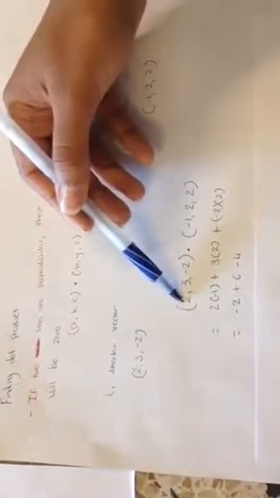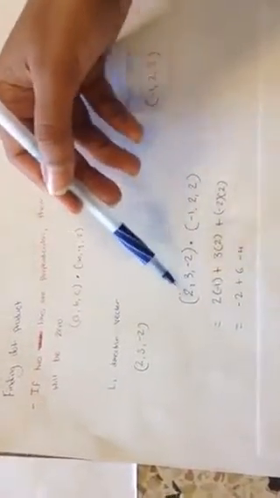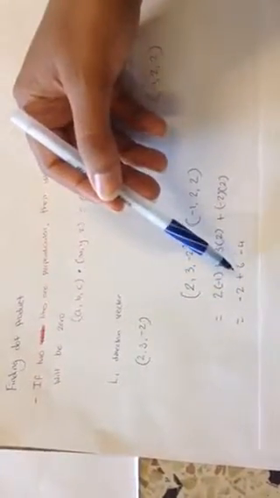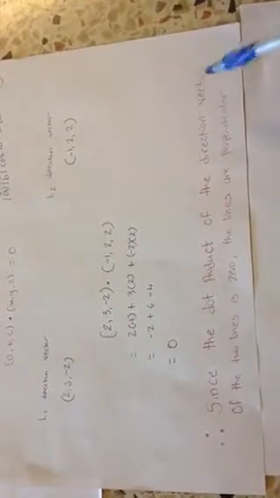Now, we can do simple math and determine if the dot product of these two lines is equal to 0. So 2 plus 6 minus 4 is equal to 0. And since the dot product of these two direction vectors of the two lines is equal to 0, the lines are perpendicular. The end.